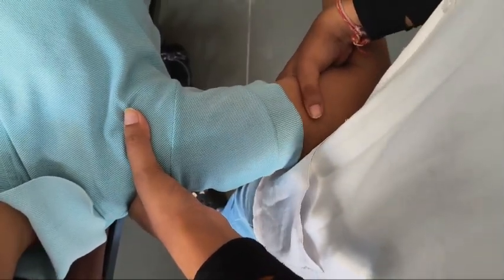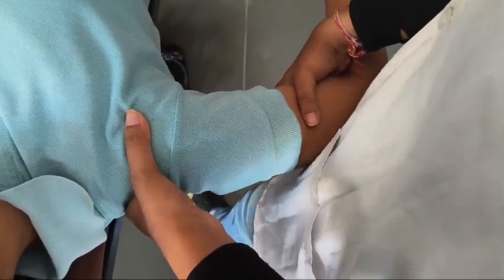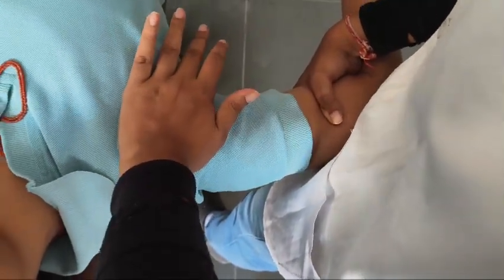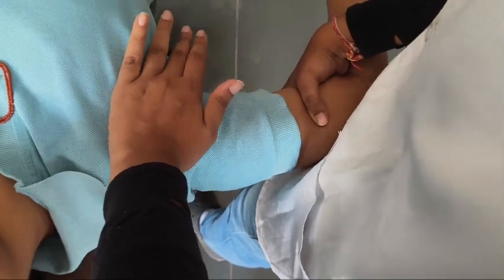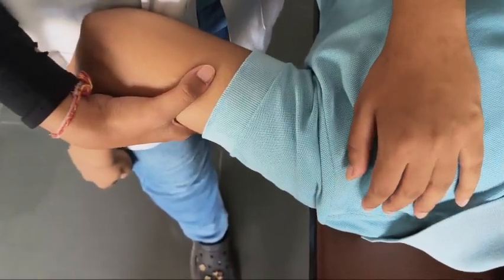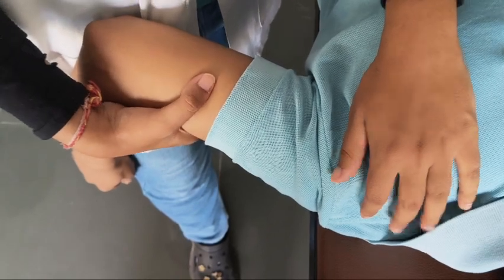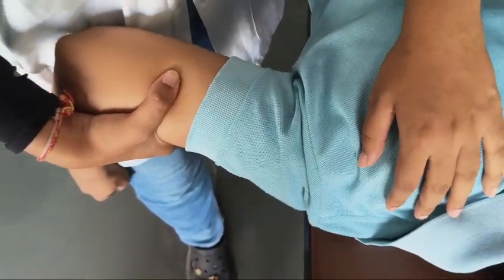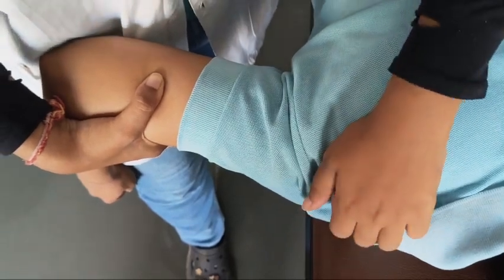Now we will give the posterior glide. For that we will give distraction and then glide like this. The next glide is the anterior glide. For that the patient position is prone lying. First we will give distraction and then give the glide.